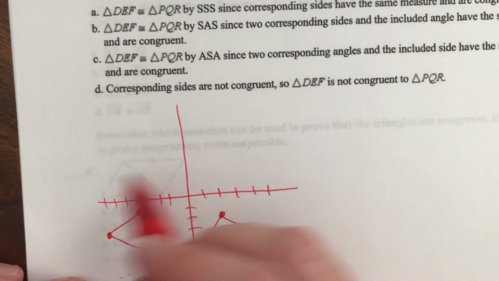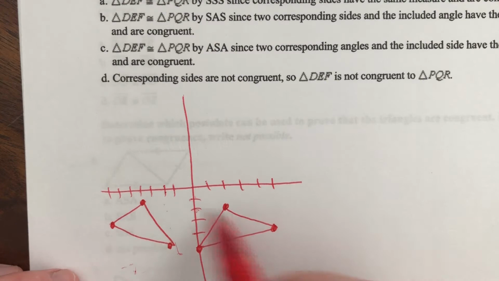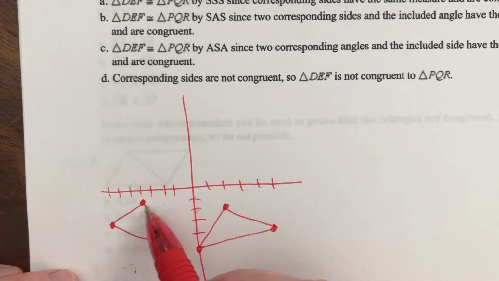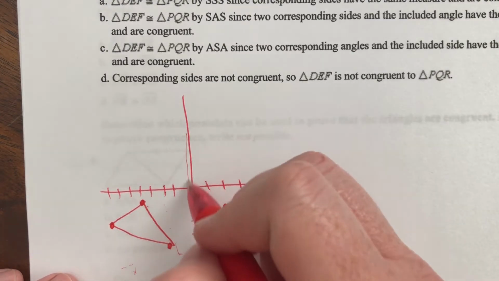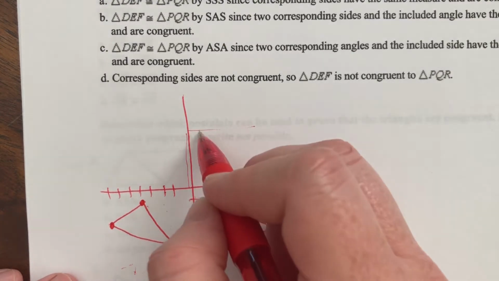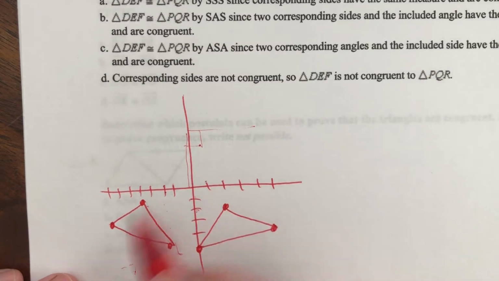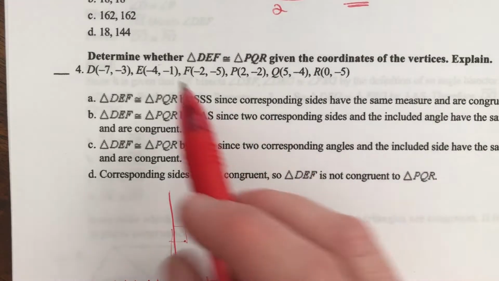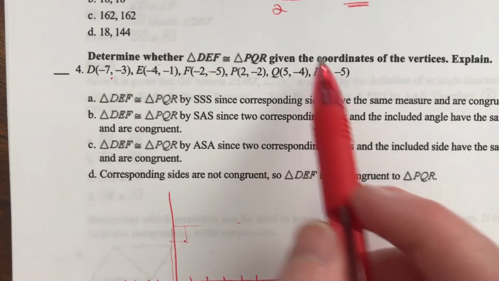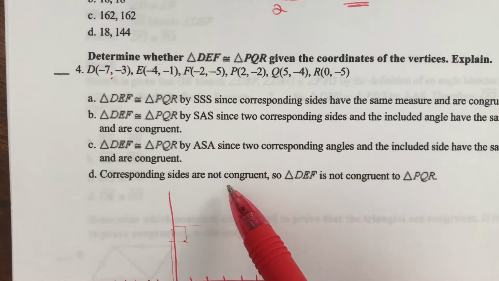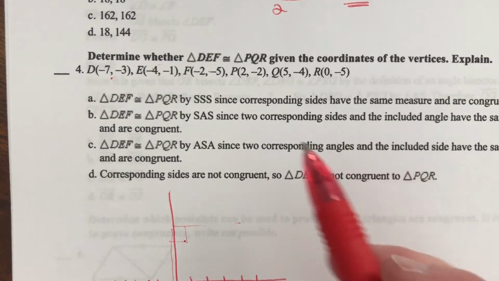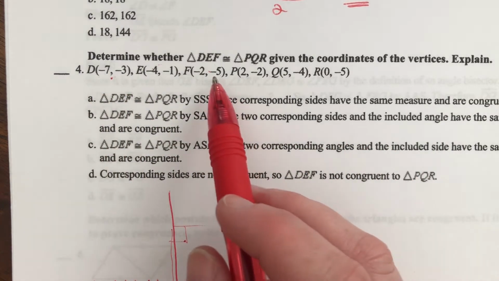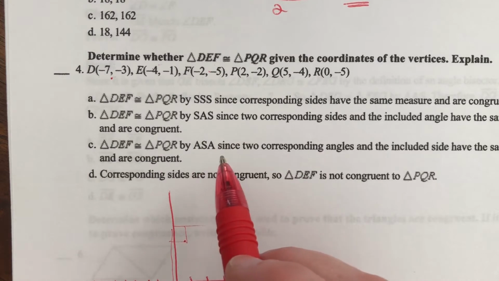I'm a terrible drawer. This graph is not completely accurate, so there's no way for me to just look at them and tell, right? They also do not have 90-degree angles that are obvious to me, right? If they were made up of 2 sides that were vertical and horizontal, I would know that one angle is 90. In this case, I don't know what the angles are. It doesn't tell me. It only gives me vertices. So the only way I can prove these are congruent is if all 3 sides are congruent. So to find the length of the 3 sides, I have to use the distance formula, right?